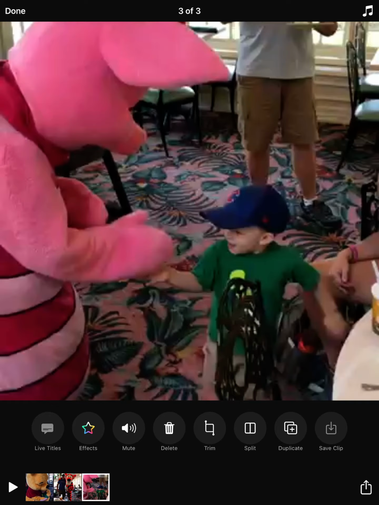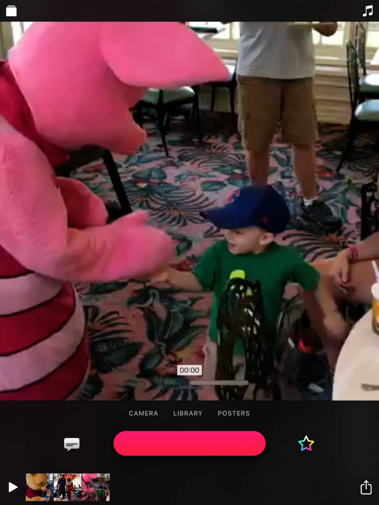So the last thing we're going to look at though is we're going to hit done and we're going to go back to the main overall video here. And we want to put in some music. So let's tap on the music icon in the top right corner. Now what this does is it looks for music that comes from your iPad's library or your iPhone library. So you have to go in and download this stuff from the music app.